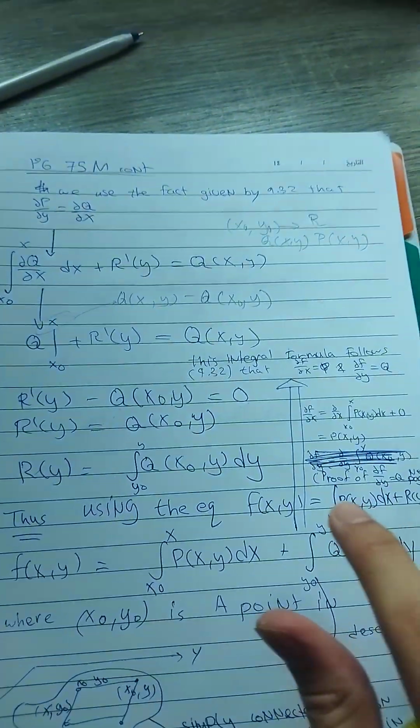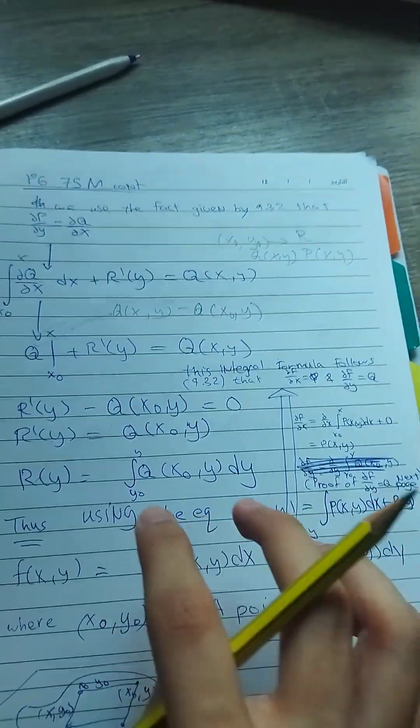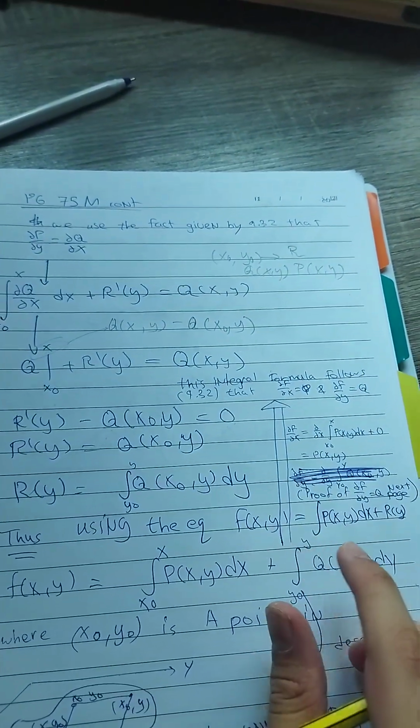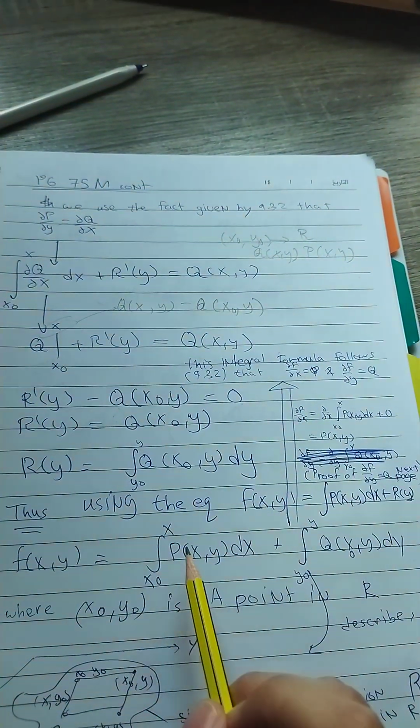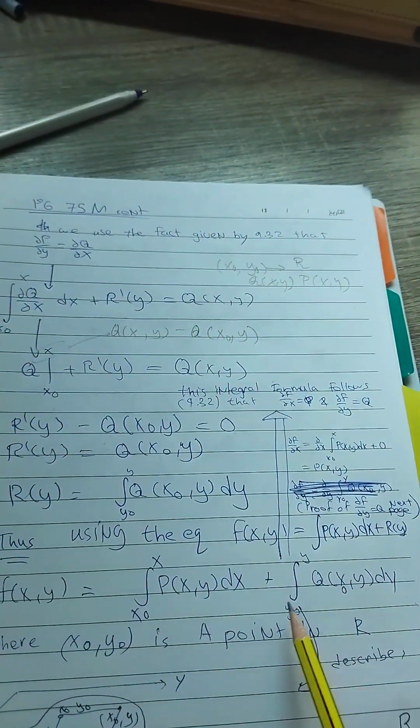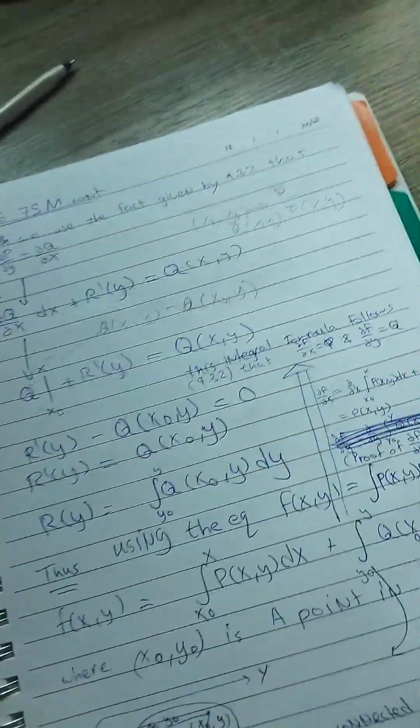Then you use the original equation that we found, and you substitute in that for r of y, so you get that f of x, y is equal to the integral from x0 to x of p of x, y dx plus the integral from y0 to y of q of x0, y.